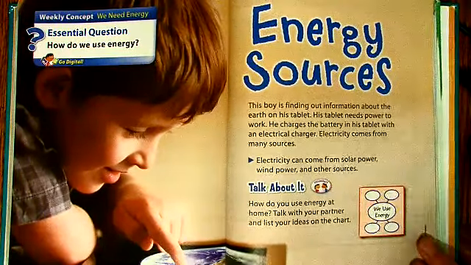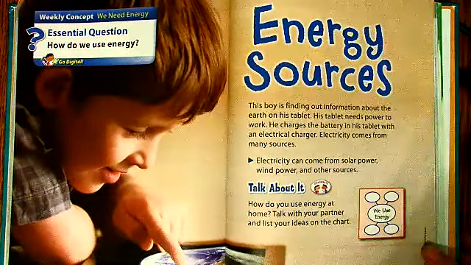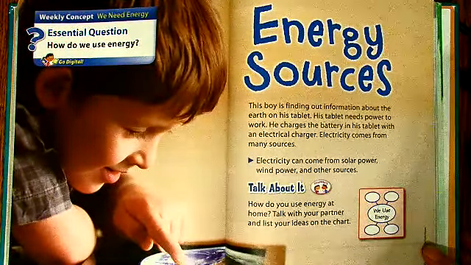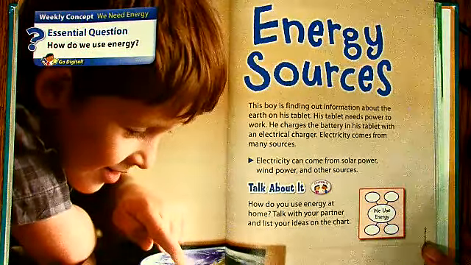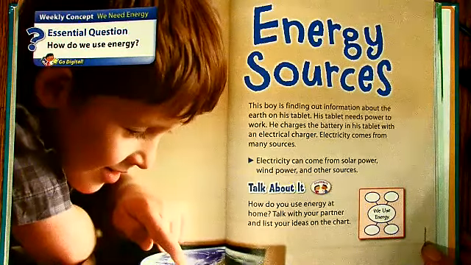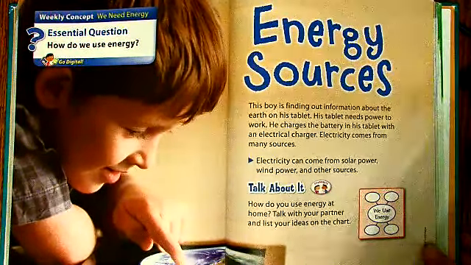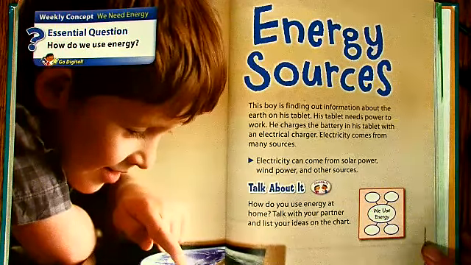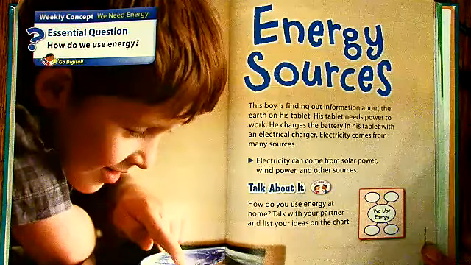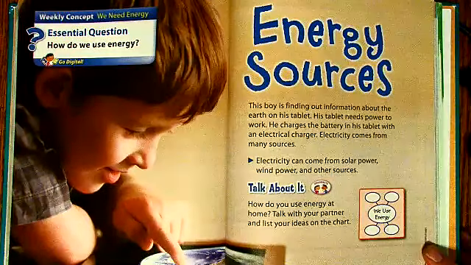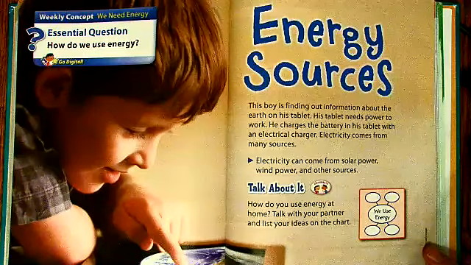Hi, second grade. This is Unit 6, Week 2, and this unit talks about energy, and our essential question says, how do we use energy? This unit is going to have vocabulary words and a story that all have to do with energy and science. So it says, this boy is finding out information about the Earth on his tablet. His tablet needs power to work. He charges the battery in his tablet with an electrical charger.